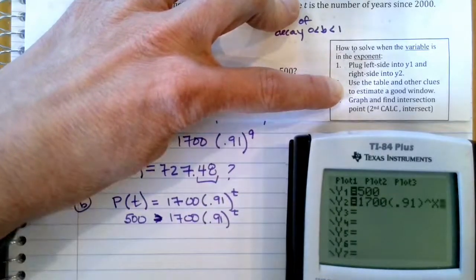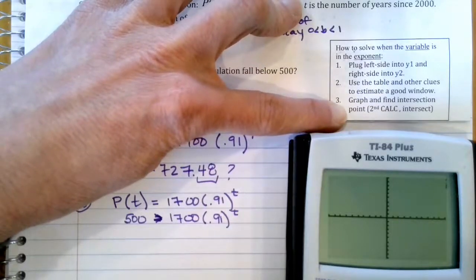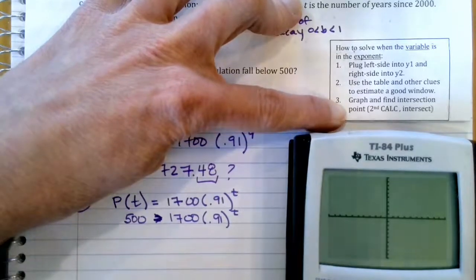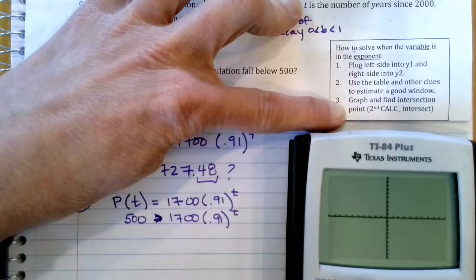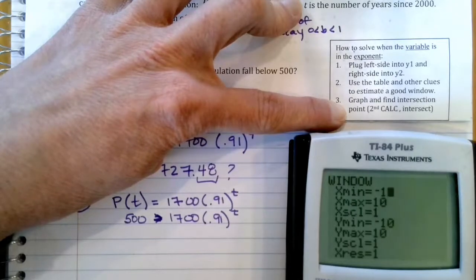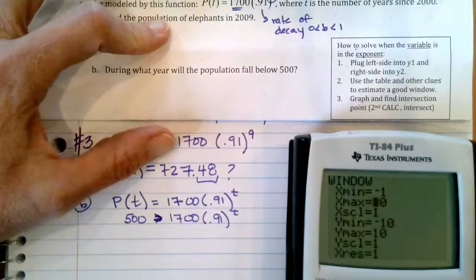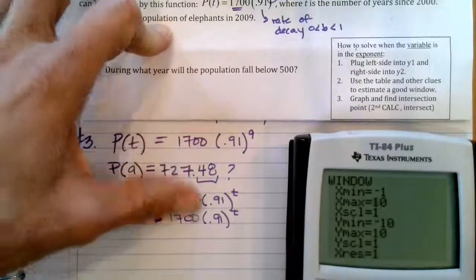Now, when I press graph, I'm looking for an intersection of a system, and guess what? I can't do anything because I can't see where that graph is. So I have to go and play with my window. If I go up to my window, I know right away I'm not going to have to deal with any negative x's, so I can make that minimum -1.